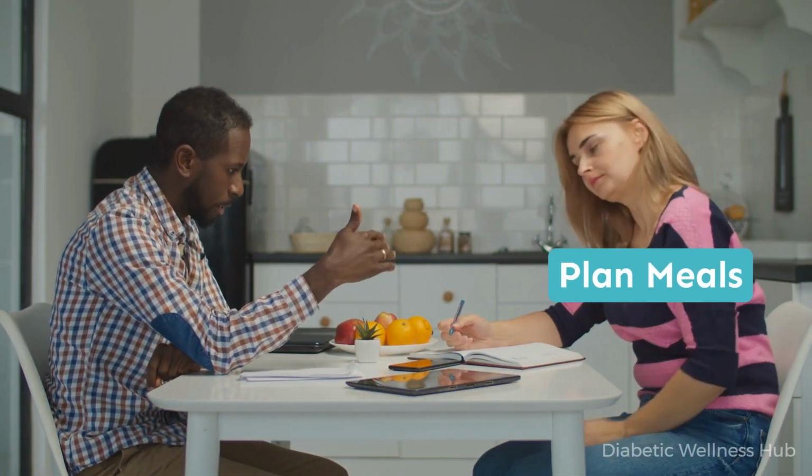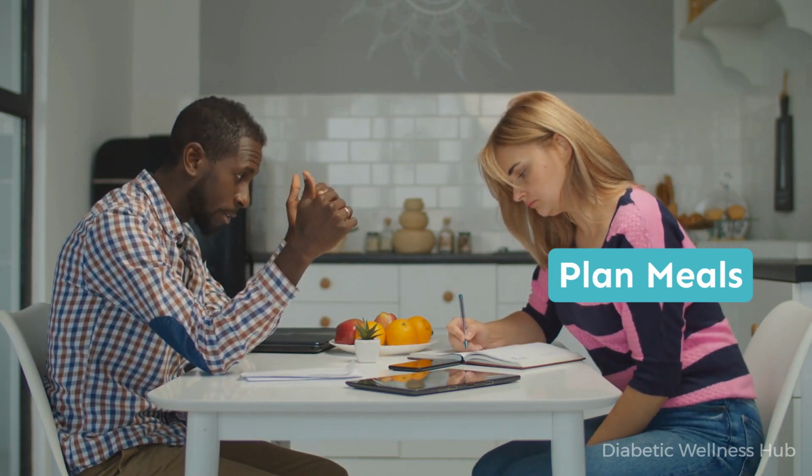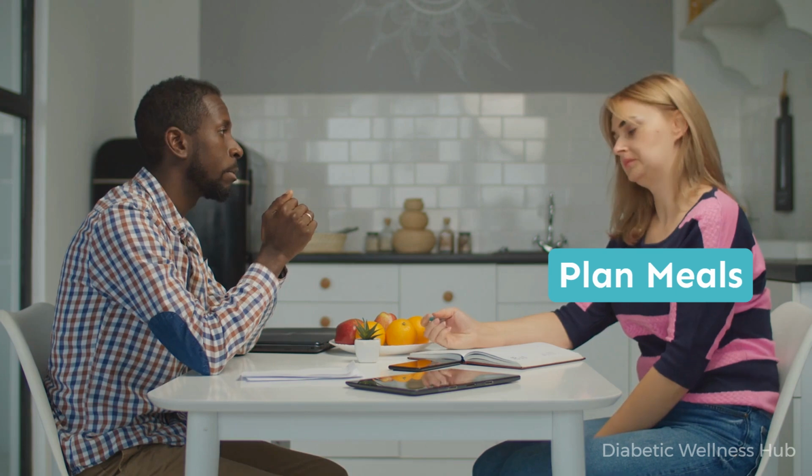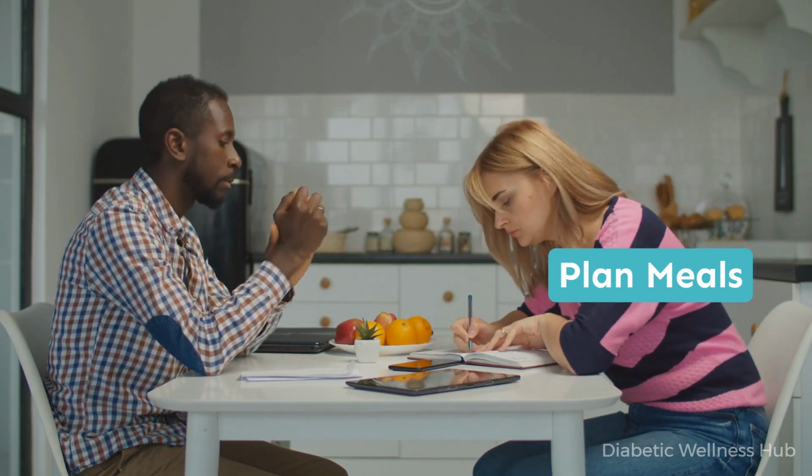2. Plan your meals. Create a schedule. If you are intermittent fasting, then you may need to adjust your meals to fit your eating window. Try to cut out unnecessary snacks, then make sure to have a balanced breakfast, lunch, dinner.